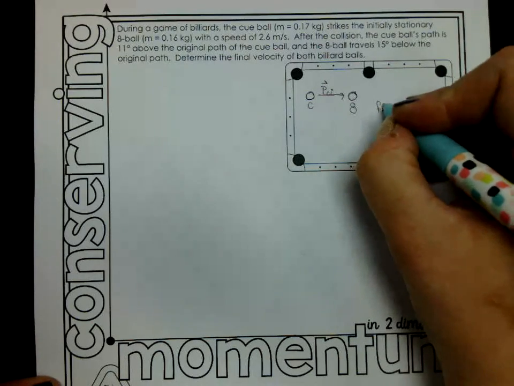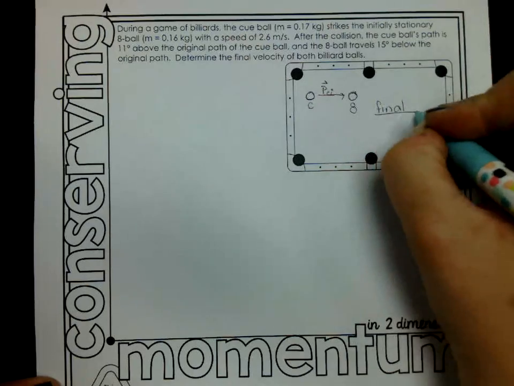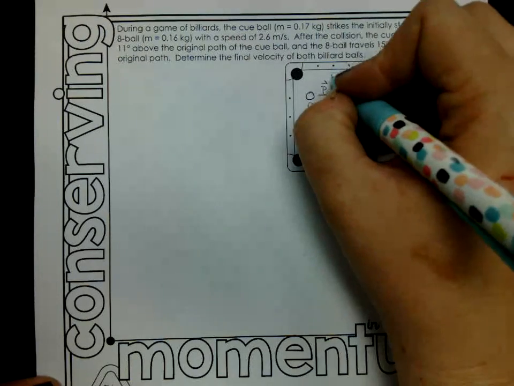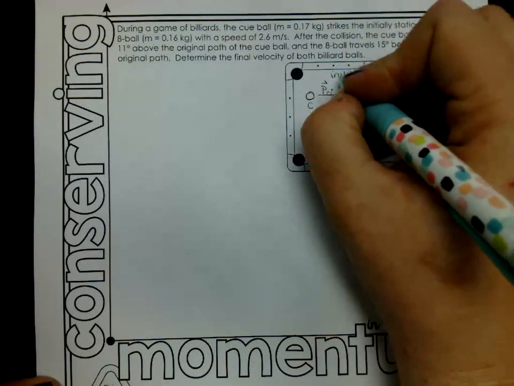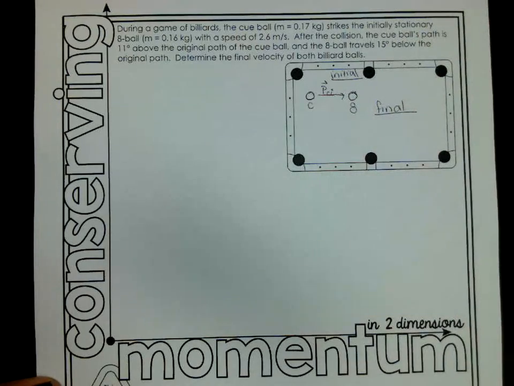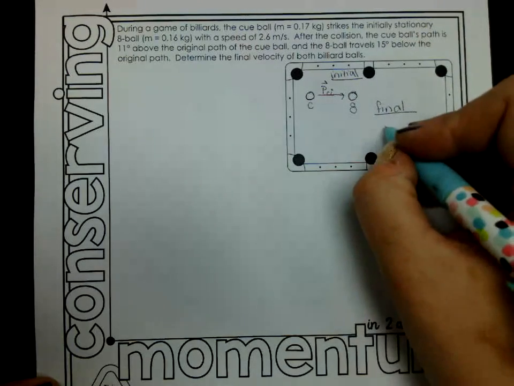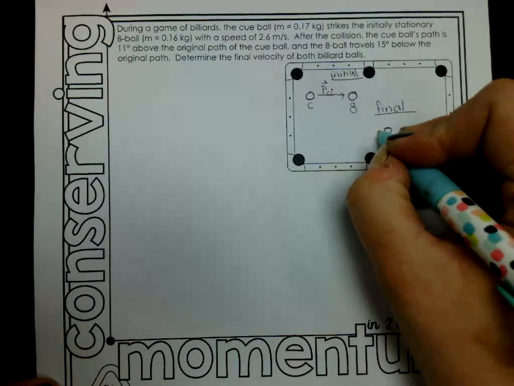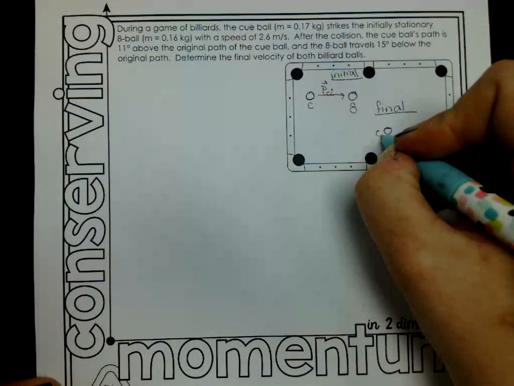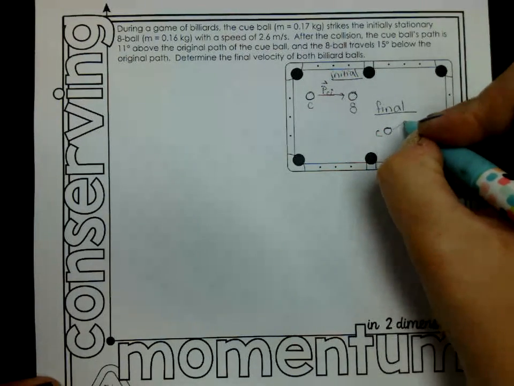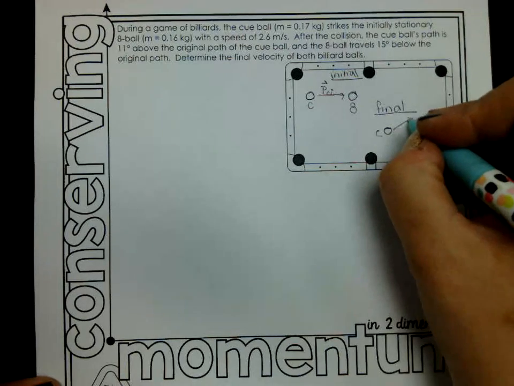After the collision, we know that the cue ball traveled off in a direction.